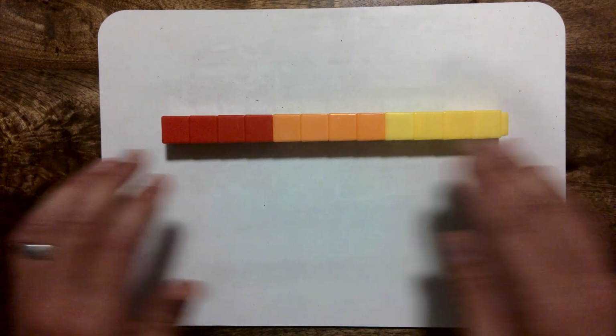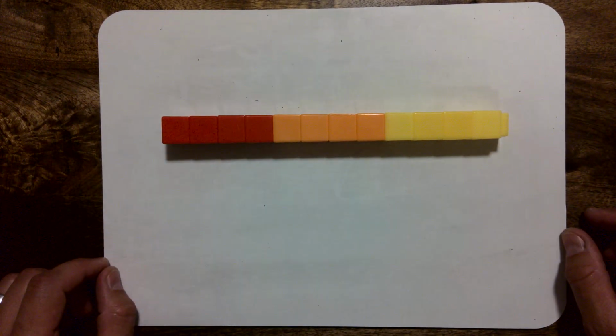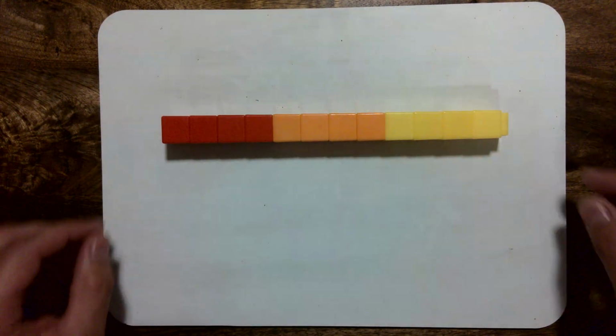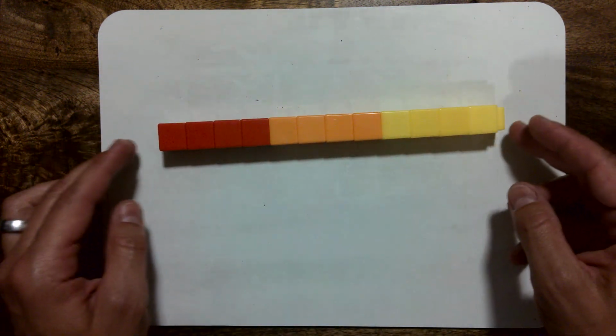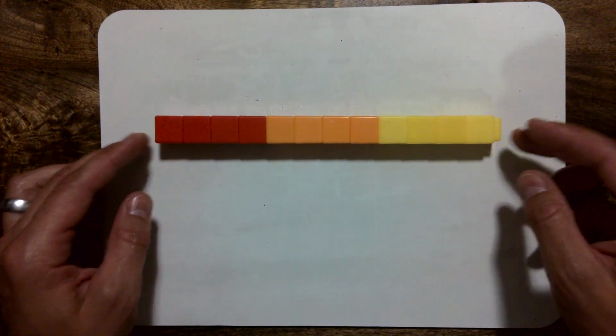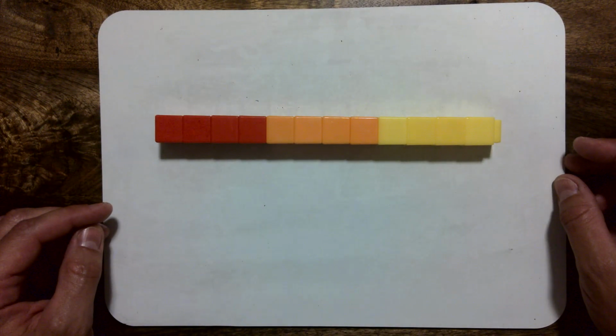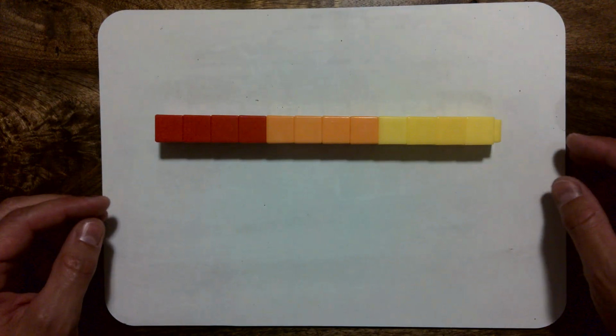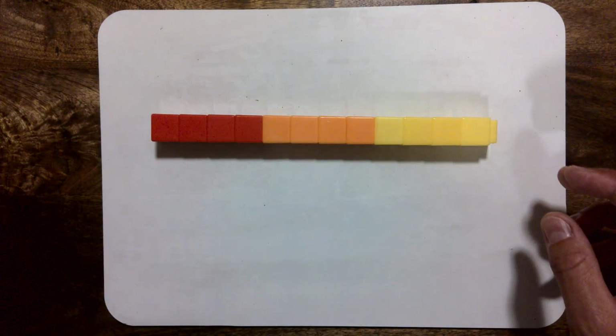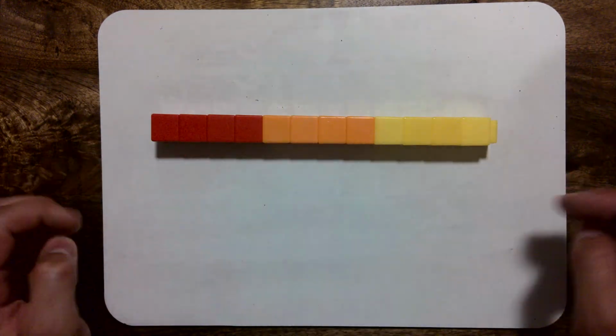We could say this also is a model of 12 divided by 3, if we're thinking of this as a length of 12 divided into 3 equal groups, so that's the colors. We could also say this is a model for 12 divided by 4, if we're thinking of it from the measurement division perspective, so a length of 12 divided into lengths of 4.